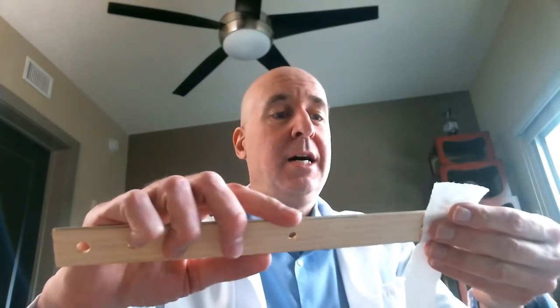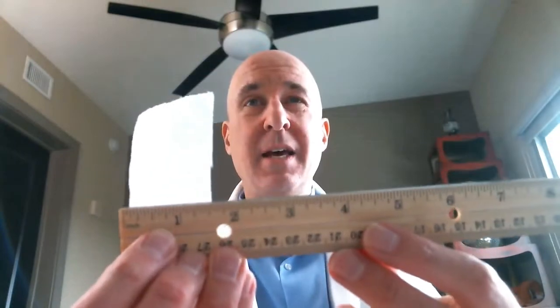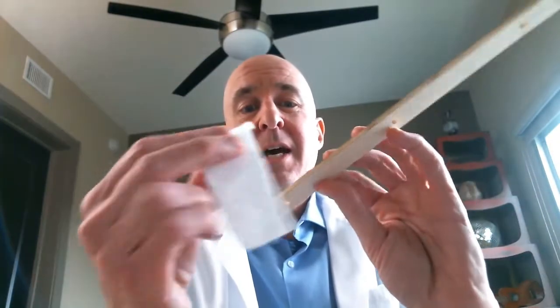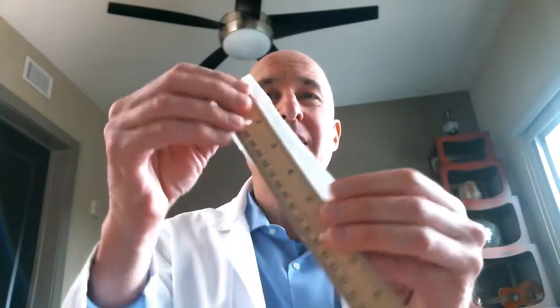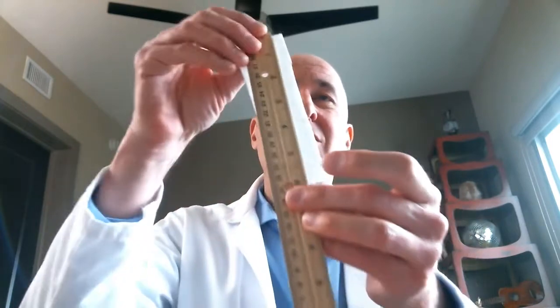You don't need all of this. Again, you want to cut just a rectangle, approximately 1.5 inches wide, and that is maybe, it looks like that's about 5 or 6 inches long. Okay, if you don't have any paper towels, here's a napkin from a fast food restaurant.